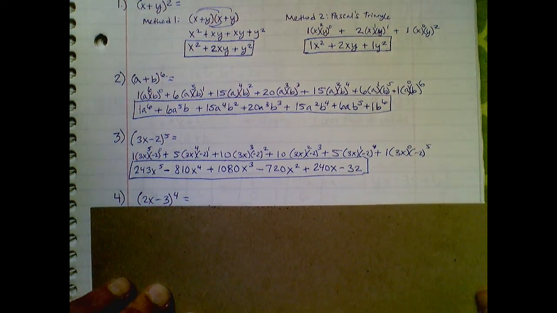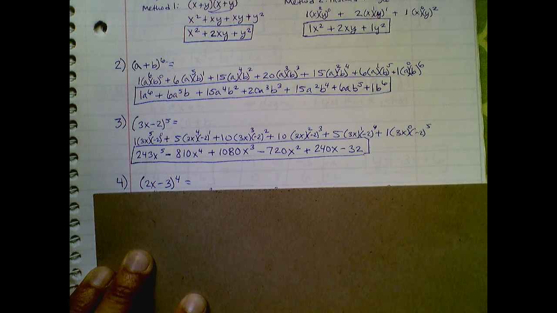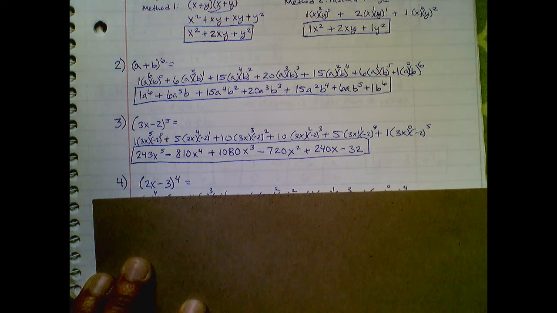I have one more for you. 2x minus 3 to the 4th power. I'm going to give you some time to go through and try the process, so please pause. And when you're ready, please check your work with mine.